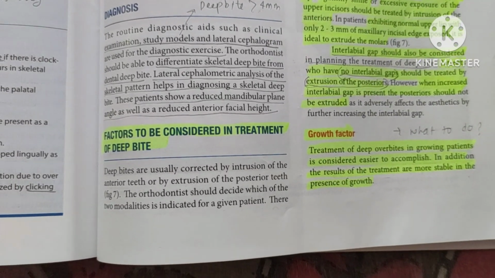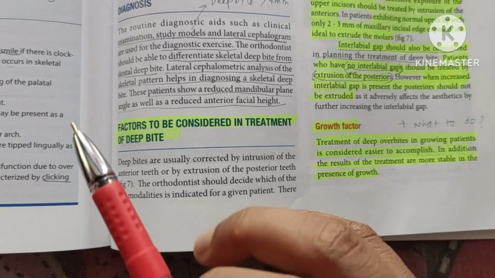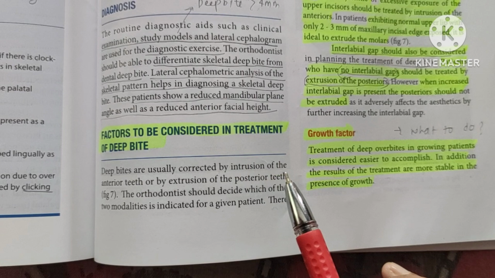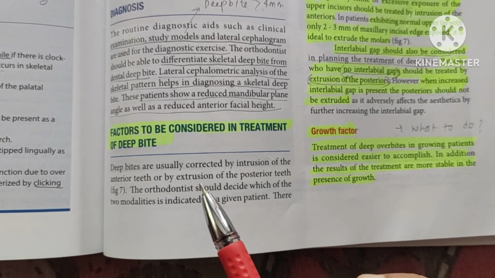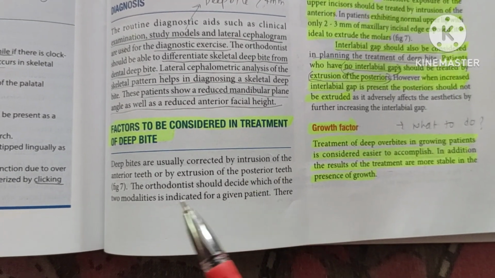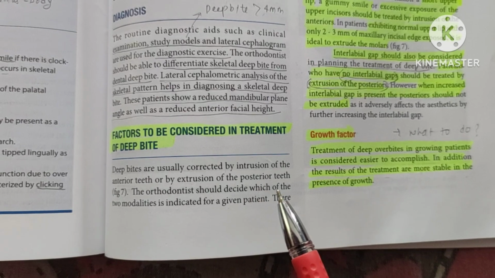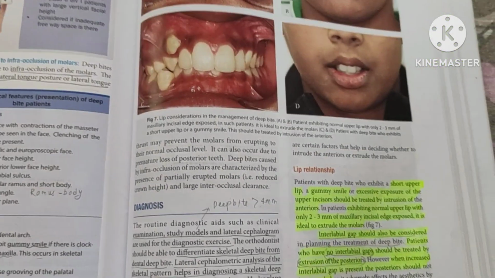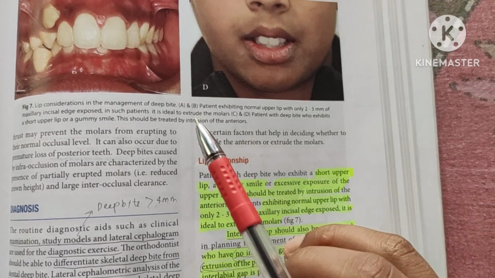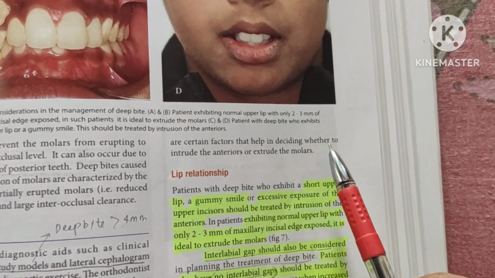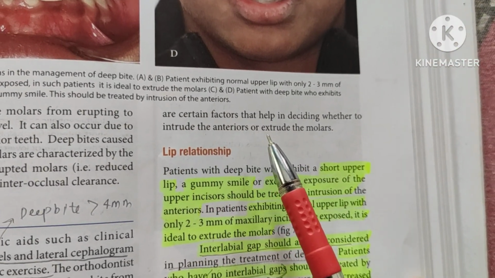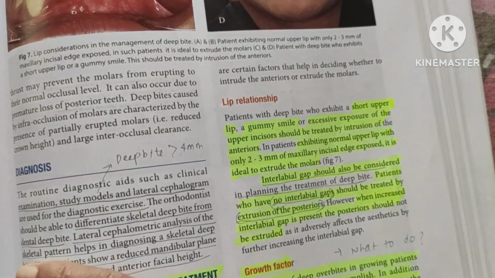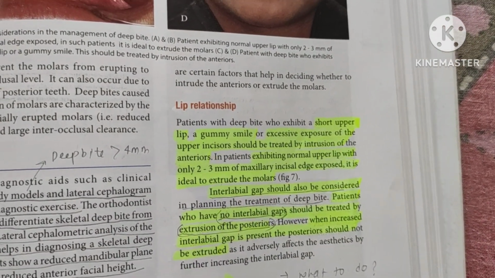So the factors to be considered in the treatment of the deep bite. The deep bite is usually corrected by the intrusion of the anterior teeth or by extrusion of the posterior teeth. The orthodontist should decide which of the two modalities is indicated for the given patient. There are certain factors that help in deciding whether to intrude the anteriors or extrude the molars. So what are the factors that will help us to decide what to do?